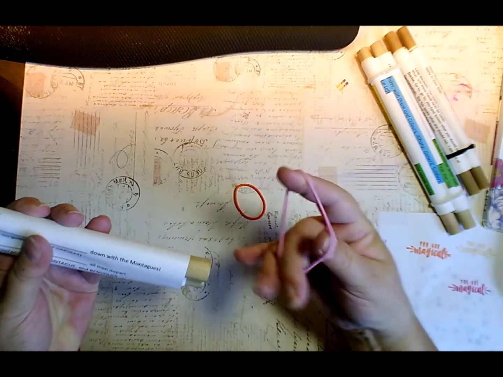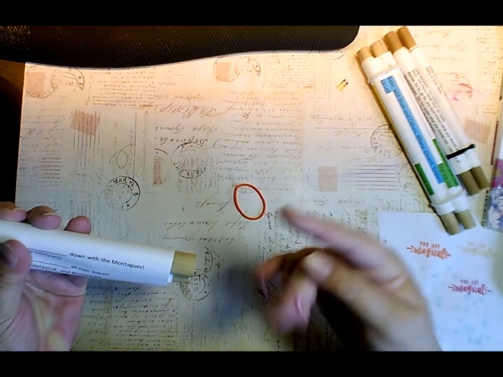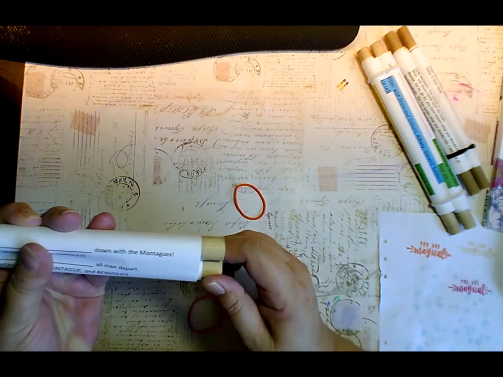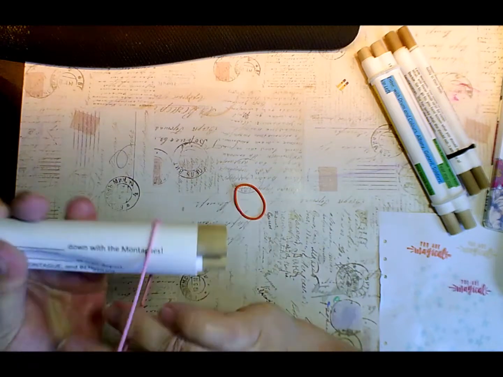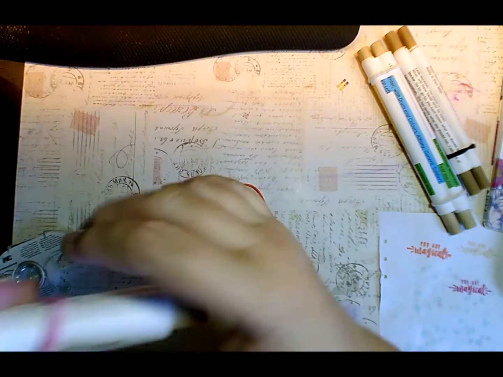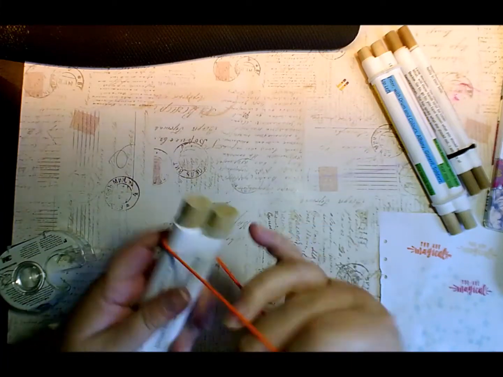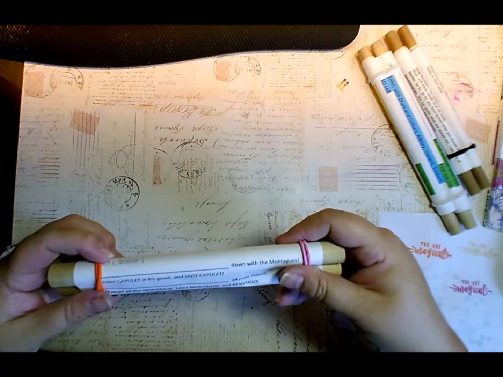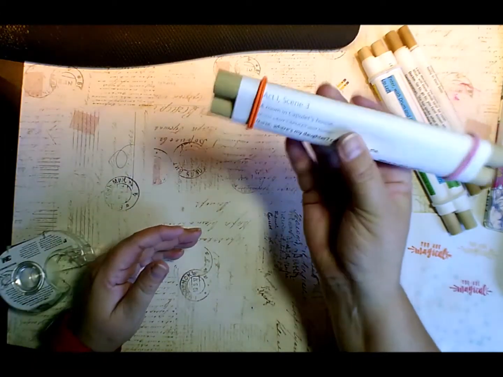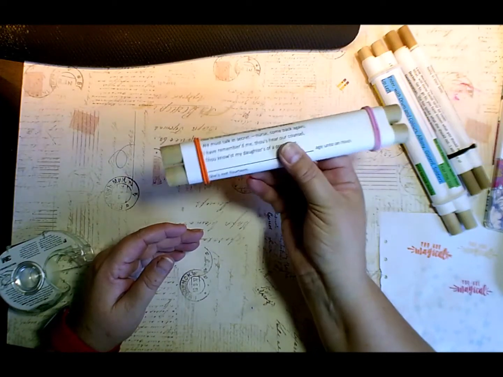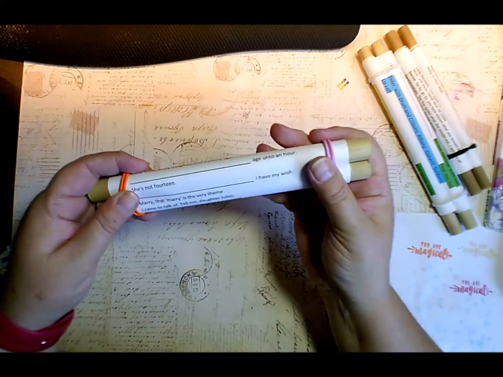And I take my bands. These are just the small hair bands. They happen to be colored because that's what I have. And I put one on one end and one on the other. And there it is. And that's how you use it.